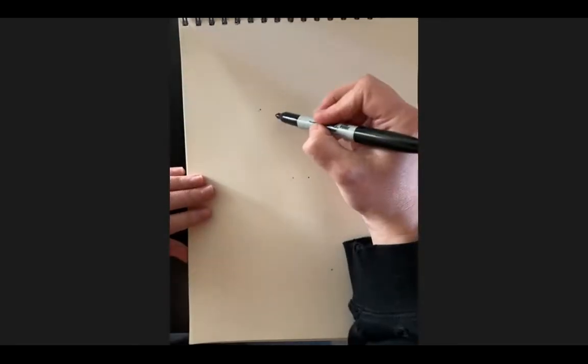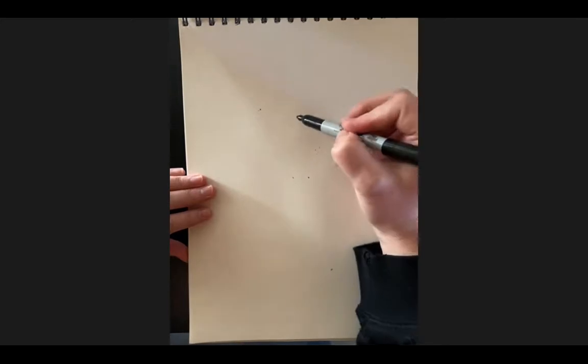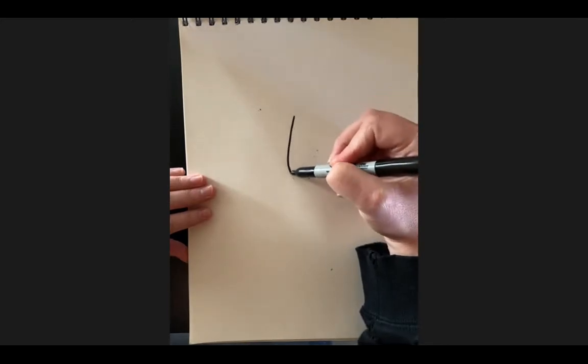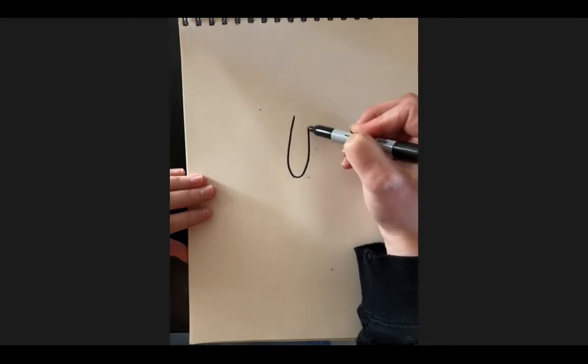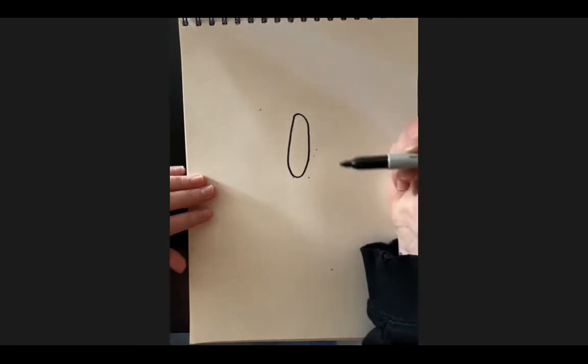So here it is. I am going to start today with an oval, a very skinny oval in the middle of my paper, just like that, a very, very skinny oval.